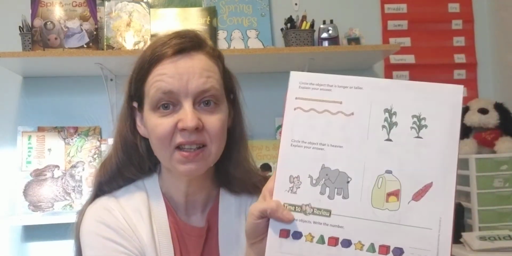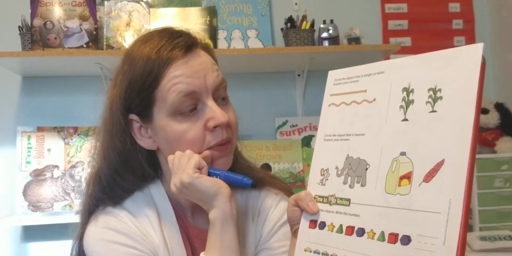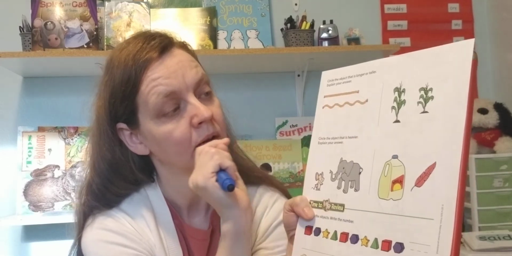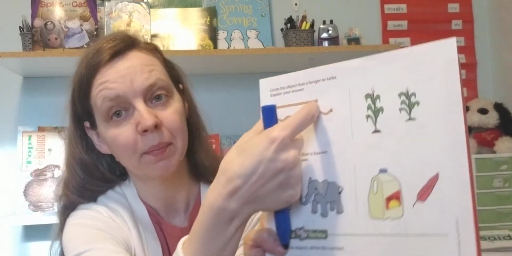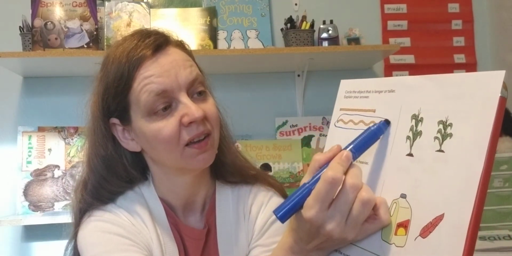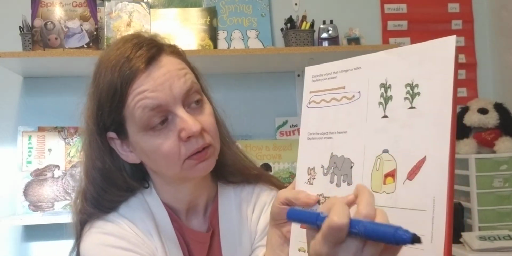Ah, they're asking us about that curly Q string again. It says circle the object that is longer. Which one is longer? Is this one or this one? Let me see. I'm going to put my fingers right there to measure it and then look down. Is that one longer? Yeah, this one right here is longer. Which corn is taller? Yeah, that one's the tallest one.